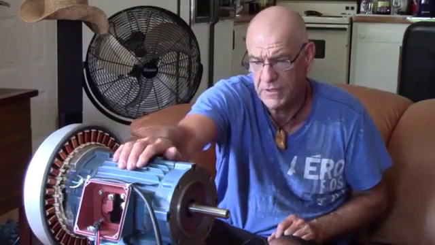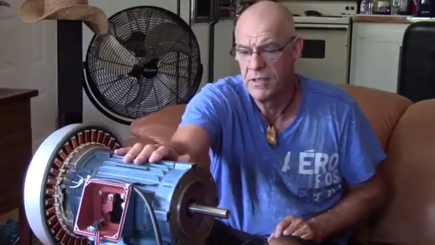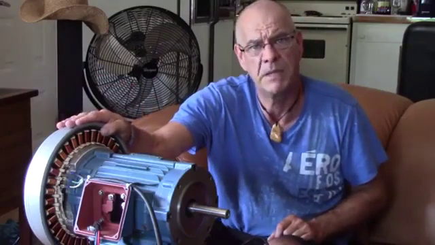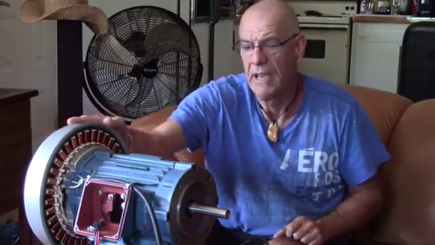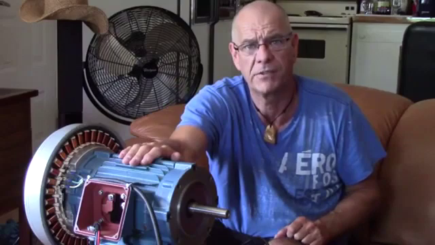It used to be a three-phase motor. It was, I think, a 2.5 horse three-phase motor before someone burned it. This motor sells for roughly around $500 brand new. This motor brand new sells for probably about $55. And this motor has 100 times the torque of this motor. So who are we kidding here?